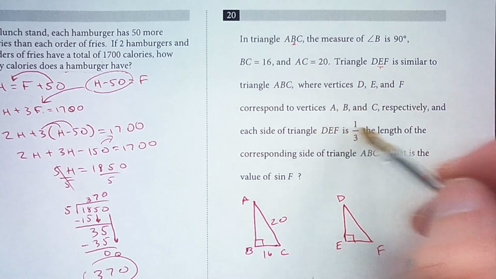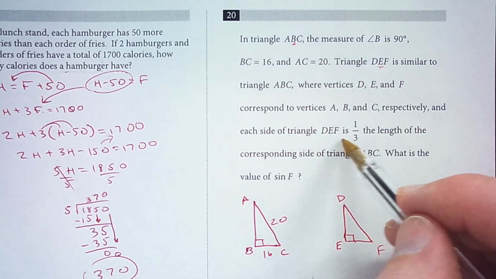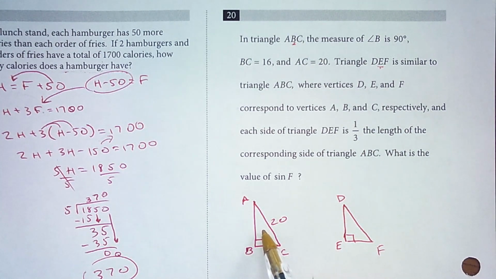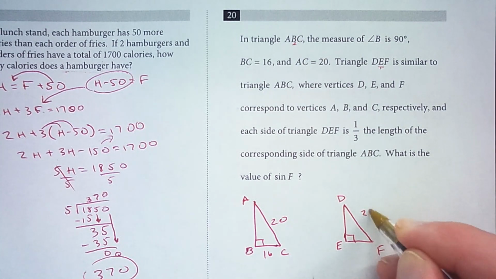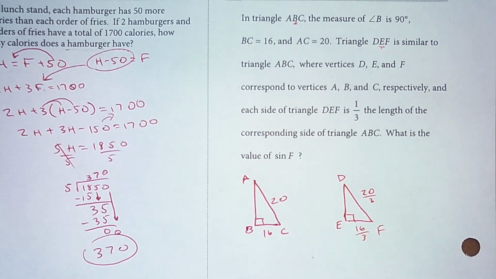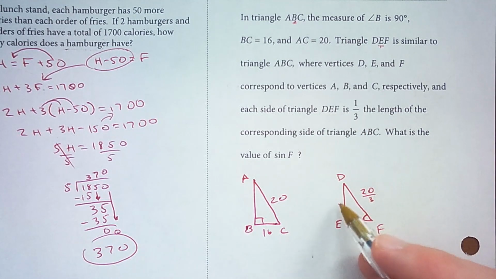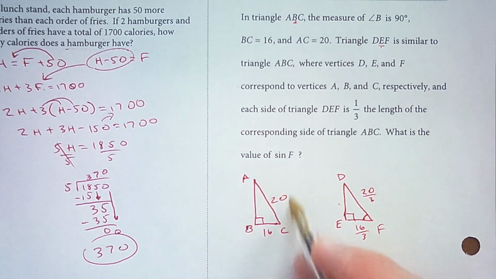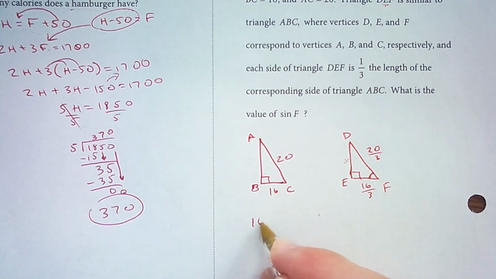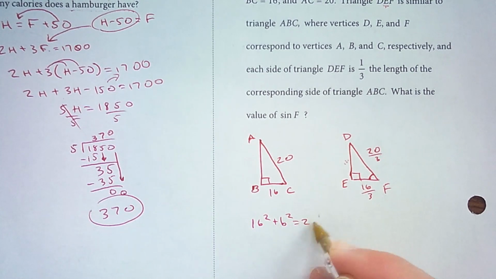Then we're told that triangle DEF is 1/3. Every side is 1/3 the length of the corresponding side of ABC. So that means this side is 20/3, and this side is 16/3. What is the value of sine F? Here's F. I want sine of F, and that's opposite over hypotenuse, but we don't have opposite. Let's use this triangle and the Pythagorean theorem to get this. So we've got 16 squared plus b squared equals 20 squared. Remember, the hypotenuse goes by itself.